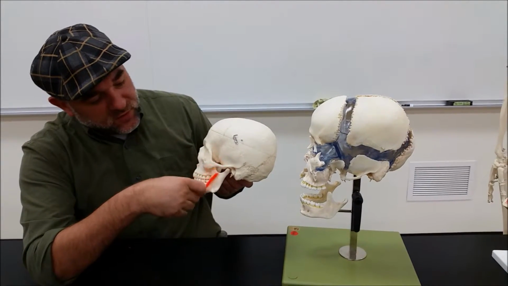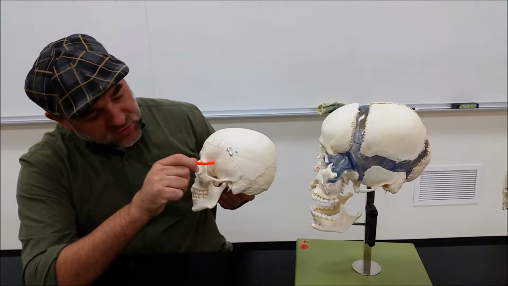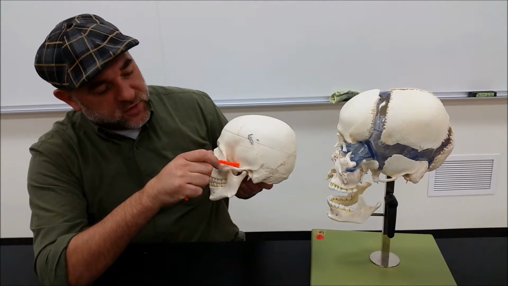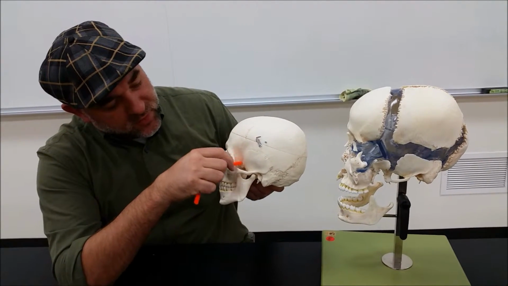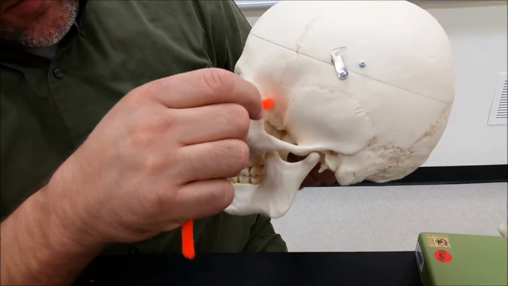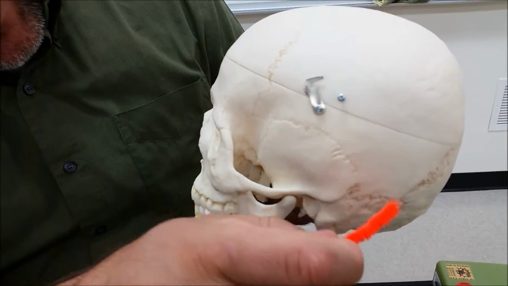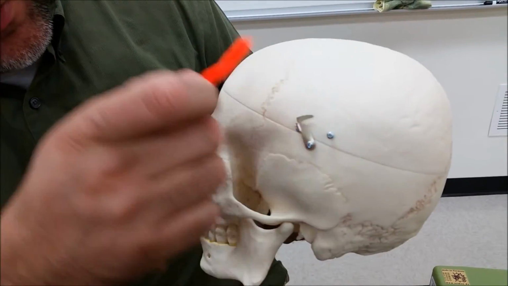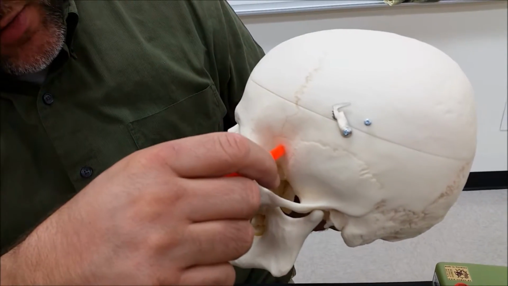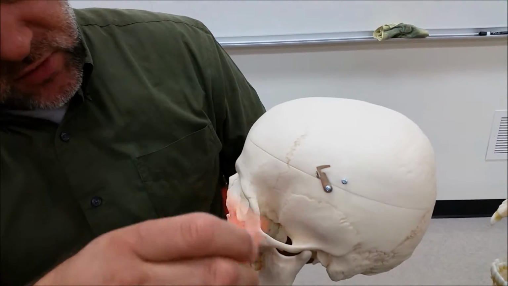Now, if we look here, you can see that there's another suture. The same suture, the squamous suture, is with the sphenoid bone, so it's called the squamosphenoid suture. And you have the bone here, this bone here, which is called the sphenoid bone. Now, we have the occipital, the parietal, the frontal, temporal, and the sphenoid. And this technically is called the greater wing of the sphenoid because you have a lesser.